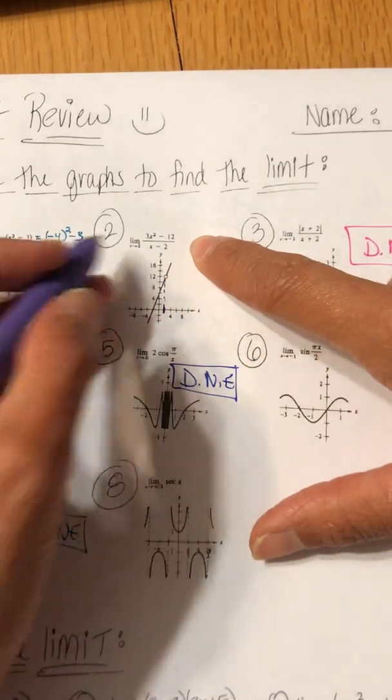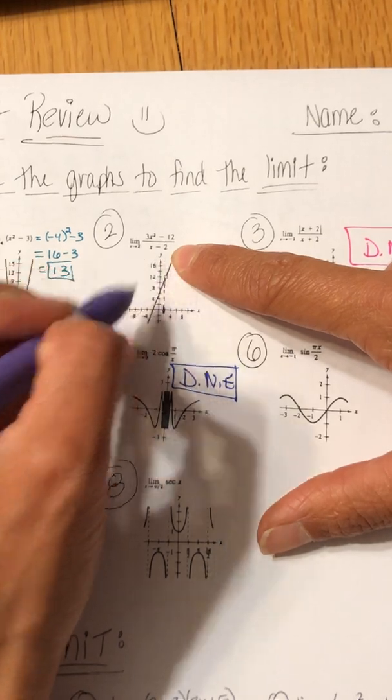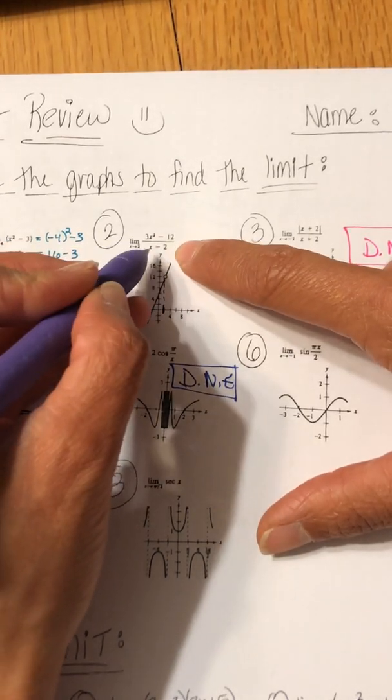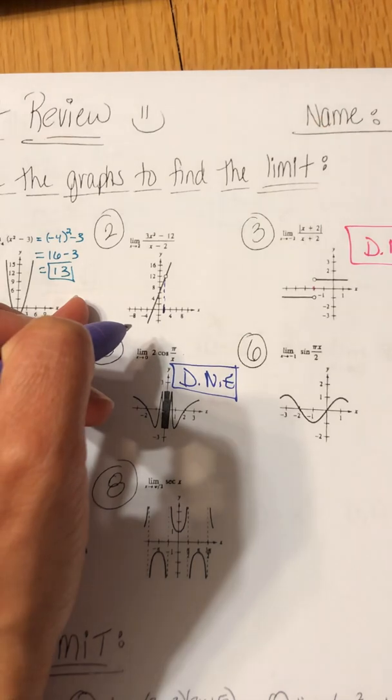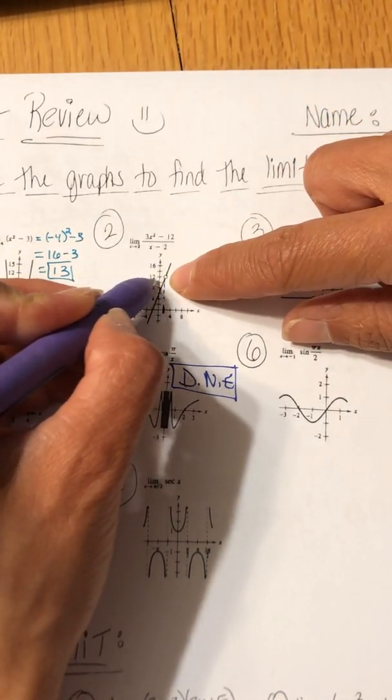So I'm going to plug in a 2 for x. But remember, we couldn't do that at the beginning, because if I plug in a 2, 2 minus 2 is 0, and it wipes it out. So that kind of tells me it is that point. So it is going to be 12.